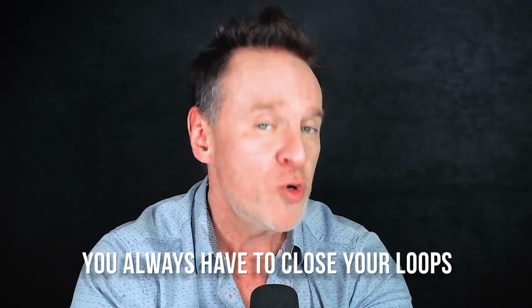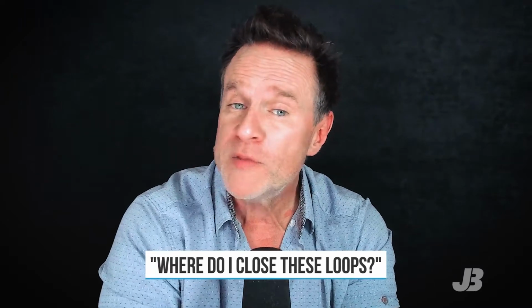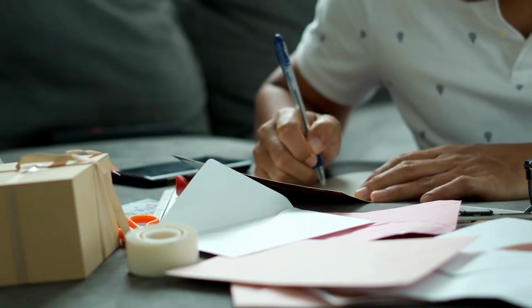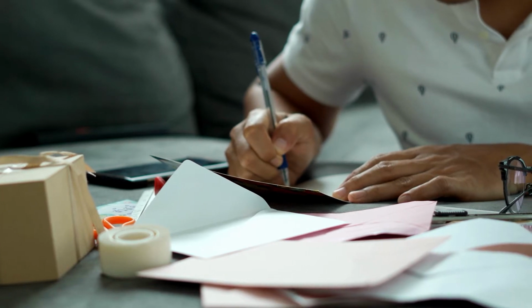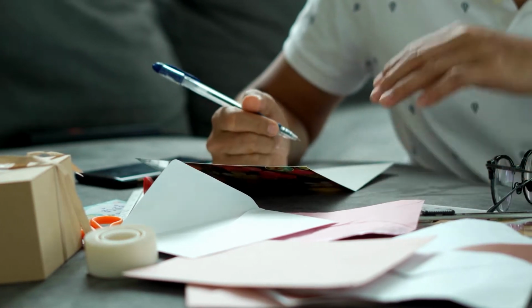But you can use a few nested loops, but you always have to close your loops. That's very important. So that begs the question, John, where do I close my loops? Well, first of all, I recommend keeping a sheet of paper handy and literally writing down what your open loops are, where you put them, and where you intend to resolve them.